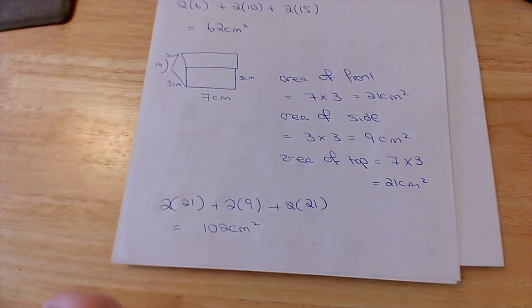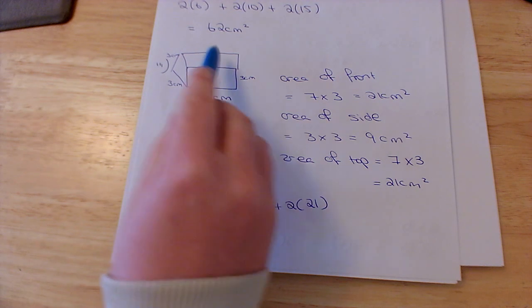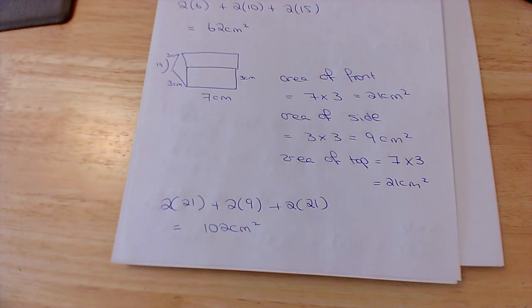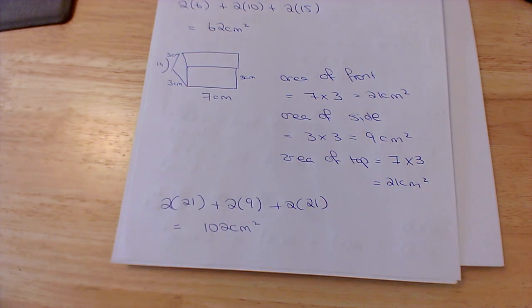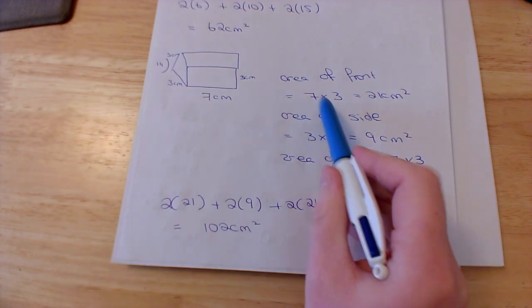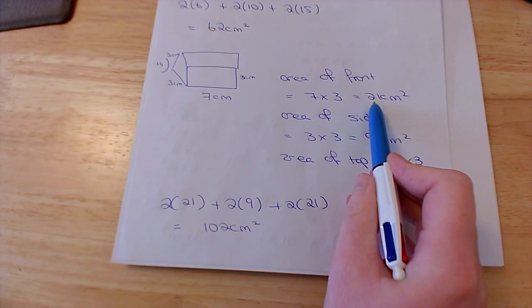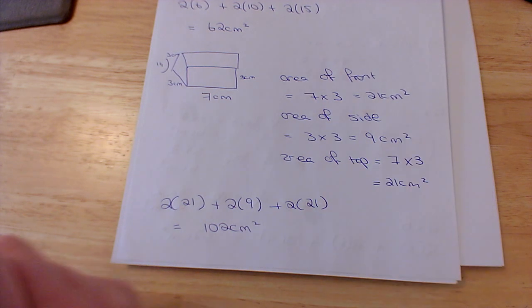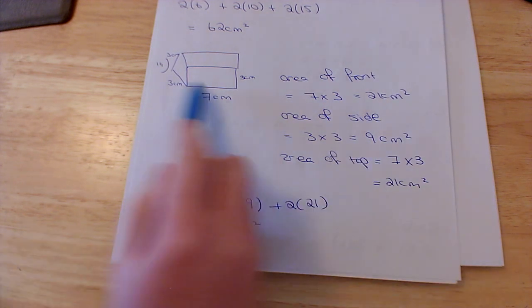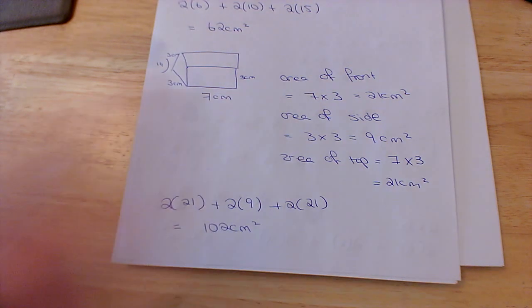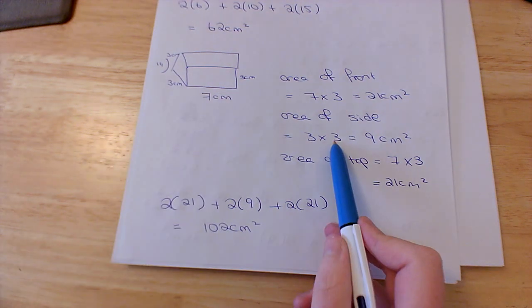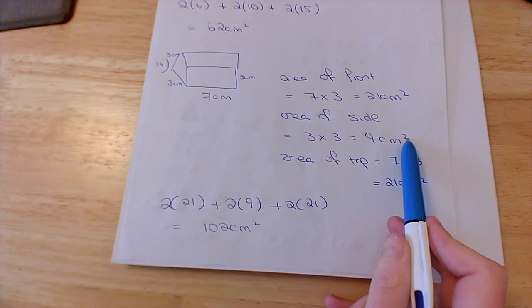Part 3 of this question, I'm still asked to get the surface area again. So I need to get the area of my front, the area of my top and the area of my side. So I'm going to get the area of the front shape here. Okay, so it's a rectangle, and my area is equal to length multiplied by breadth. So what I have here is 7 multiplied by 3, which gives me 21 centimeters squared. Now I need to get the area of my side here. Okay, so my width is 3 and my height is 3. So it's going to be 3 multiplied by 3, which gives me 9 centimeters squared.